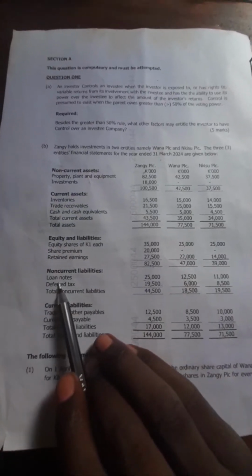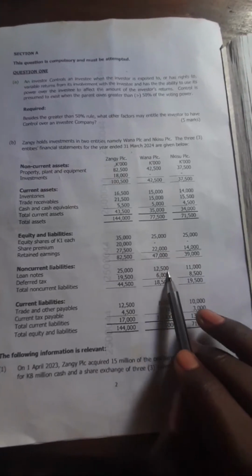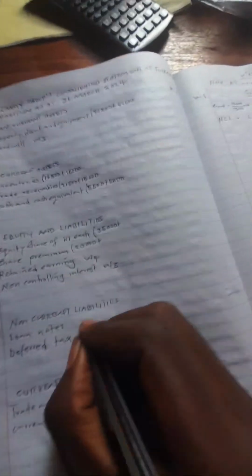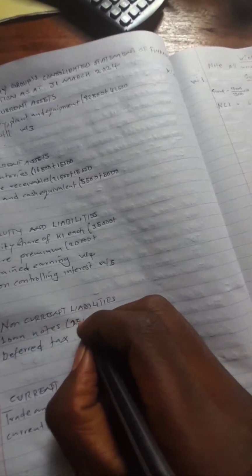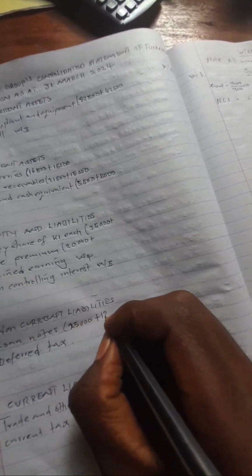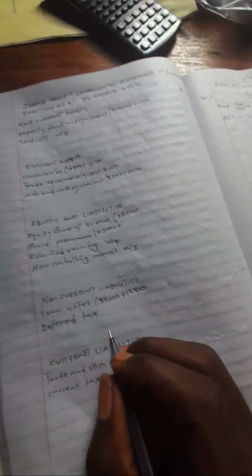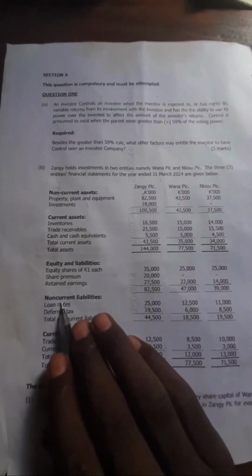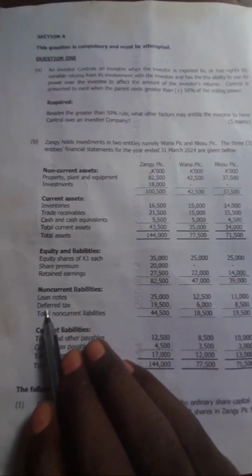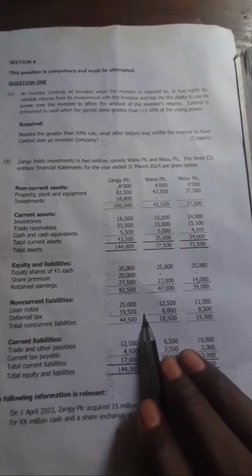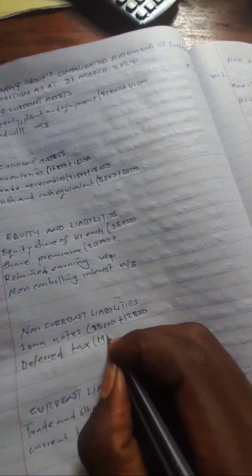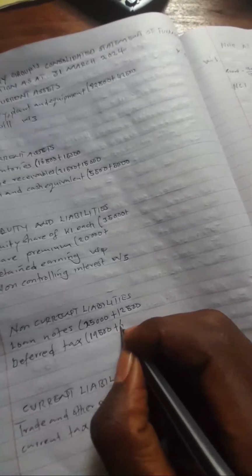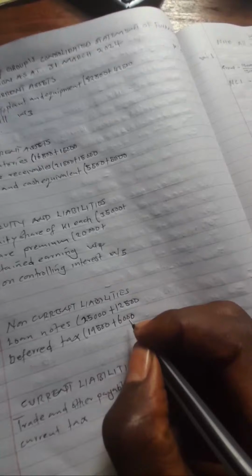So let's come to non-current liabilities, which is loan notes 25 and 12,500. So you just simply pick it up at 25,000 plus 12,500. And then you also come to deferred tax. The deferred tax here, I'm pretty sure you can see it. That is 19,500 plus 6,000.